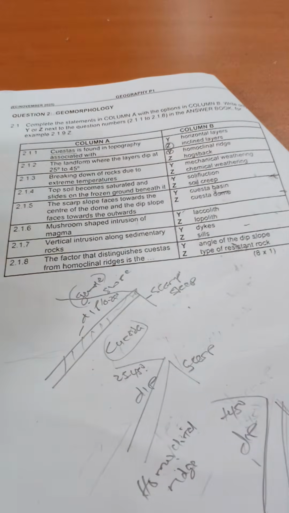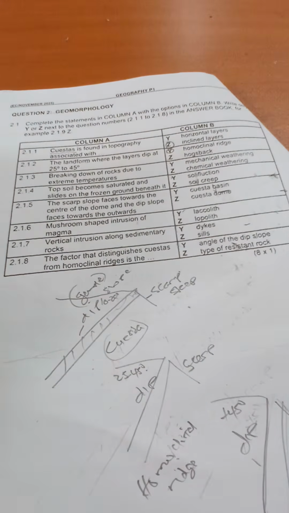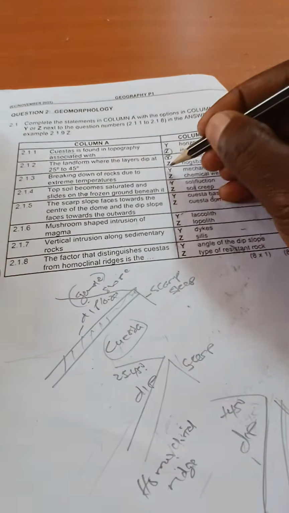Then the breaking down of rocks due to extreme temperatures, that is your mechanical weathering, also known as physical weathering. Mechanical means the rock expands when temperatures are high and contracts when temperatures are low. So constant expansion and contraction of rock results in the breaking down of rocks because of these extreme temperatures, high and low. That is your mechanical weathering.